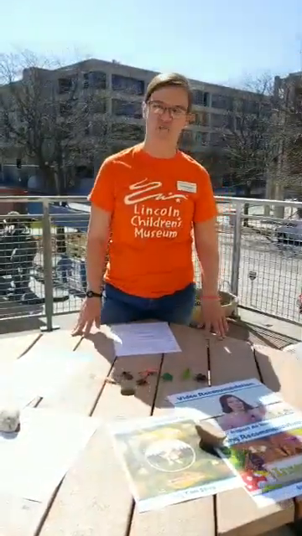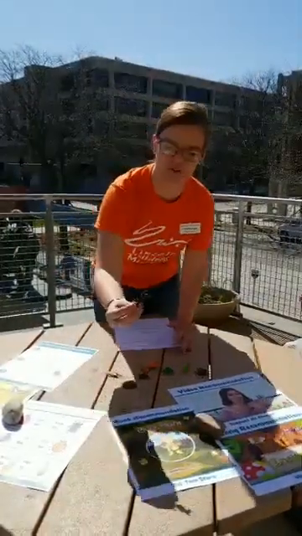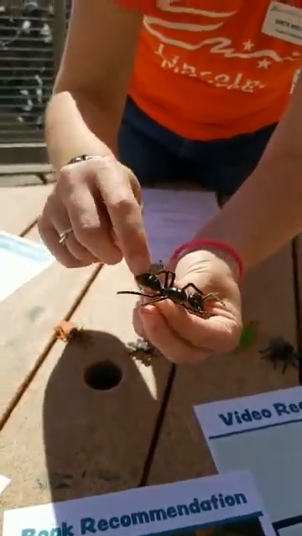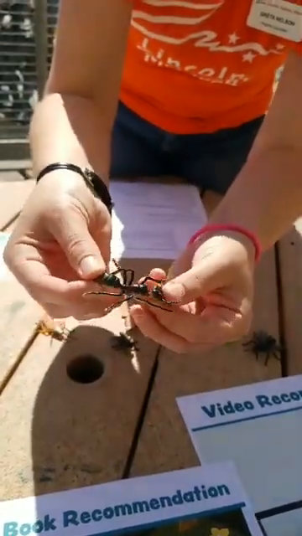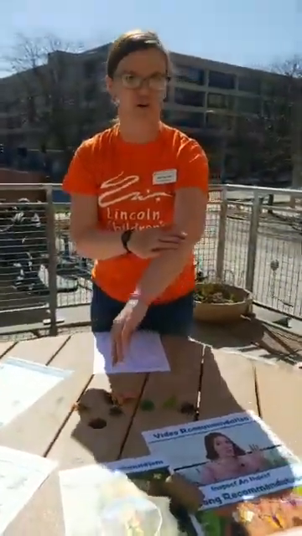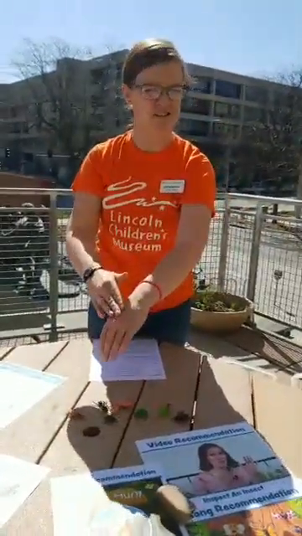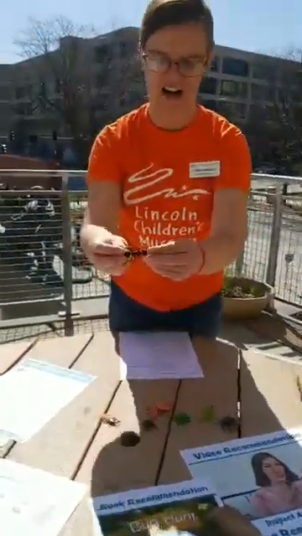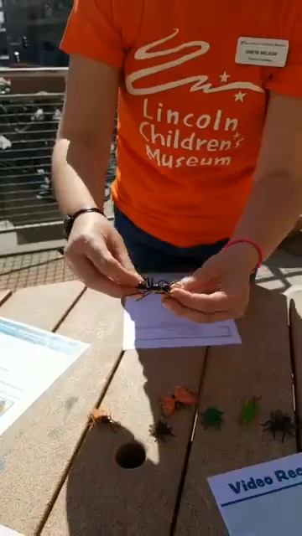Another thing that they have in common is body segments. So I have a couple little models, a very large plastic ant, but you can very clearly see 1, 2, 3 body segments. Now, when you look at your hand, well, you know that your hand is different from your arm, but on the outside, it's hard to see that difference. It goes straight from your hand to your arm. But on the insects, there's very clear segments or parts.